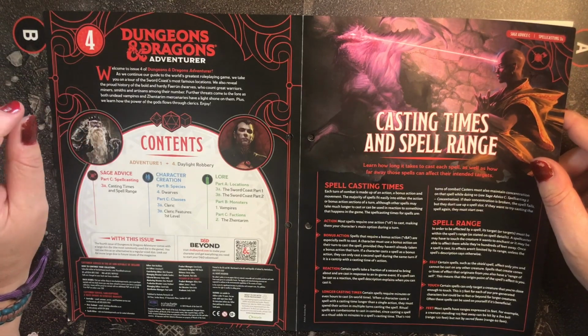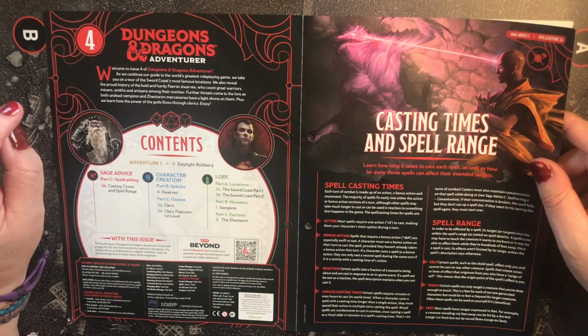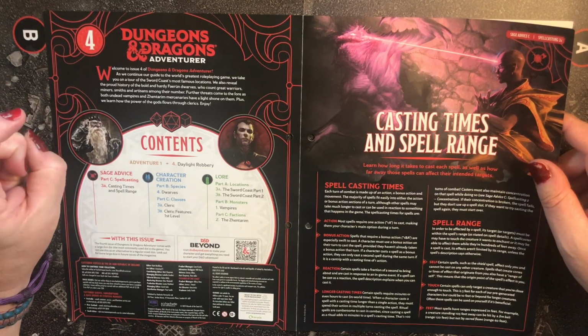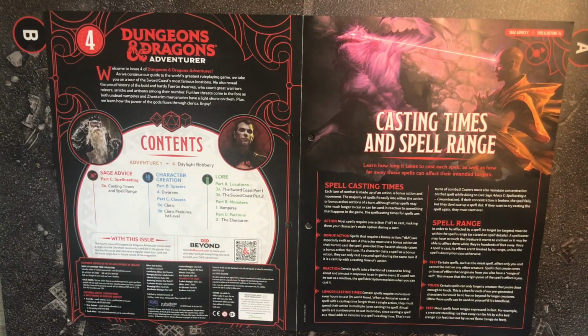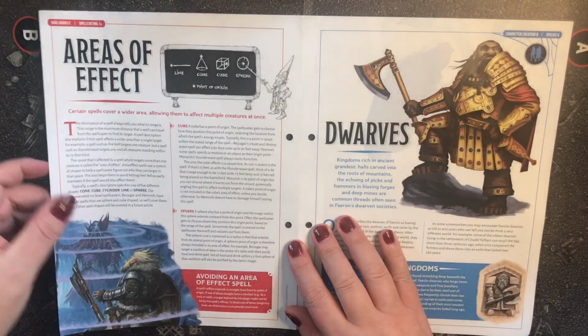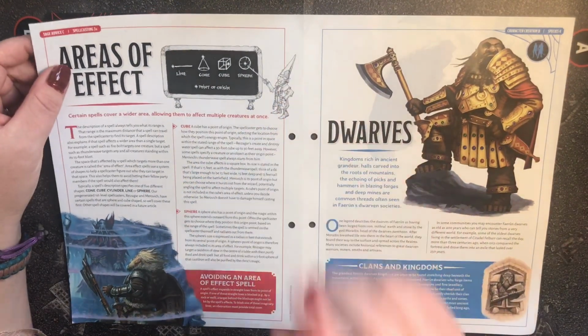Now, spell casting times. Each turn of combat is made up of an action, bonus action and movement. The vast majority of spells fit easily into either the action or bonus action sections of a turn, although other spells may take much longer to cast or can be used in reaction to something that happens in the game. Areas of effect.